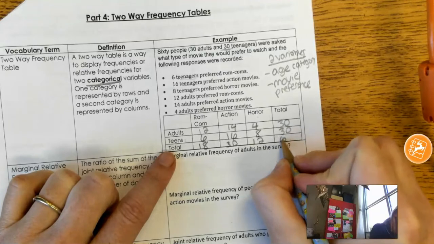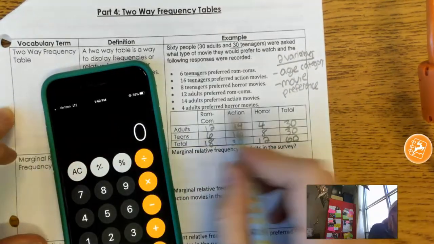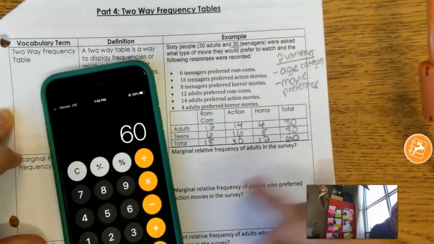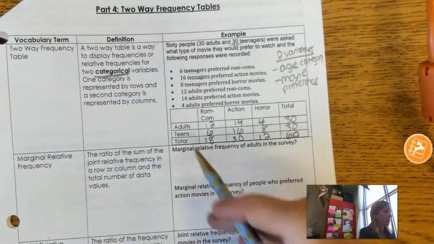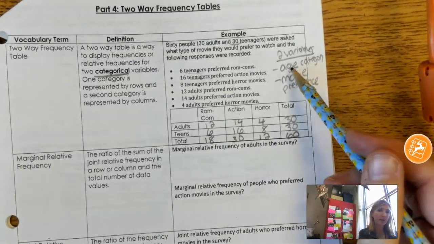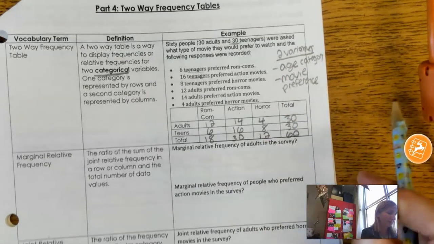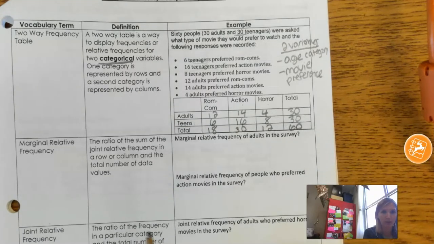So 30 plus 30 is 60. I've surveyed 60 people total. Let's make sure my movie totals add up to that. So 18 plus 30 plus 12, 60. I surveyed 60 people. Here's my breakout. I had 2 categorical variables. I had age category, either adult or teen, and then movie preference. So that's what a two-way table is and how we fill it out.